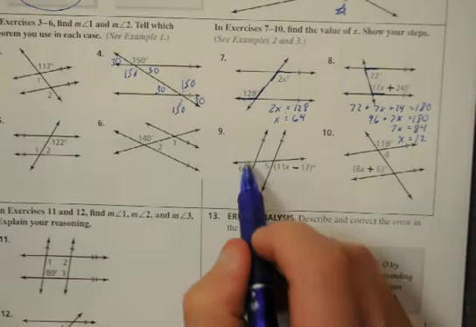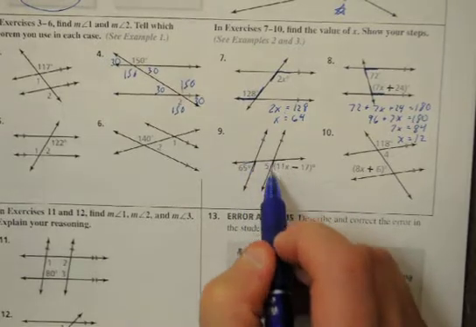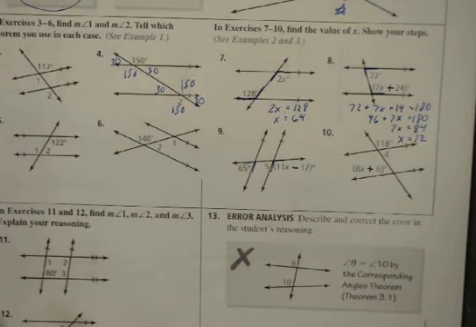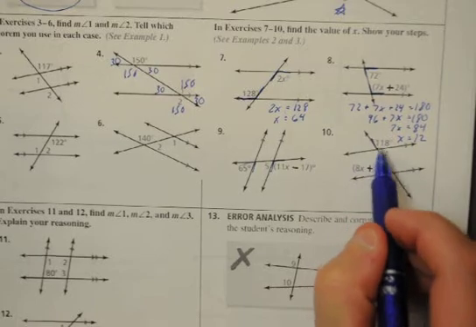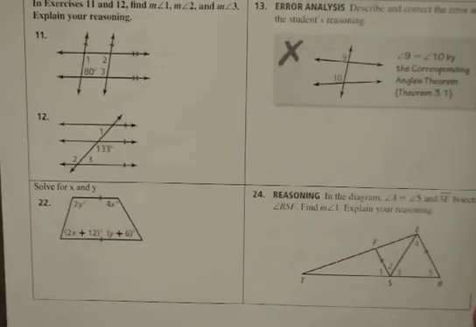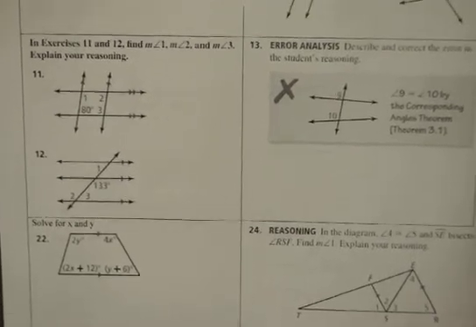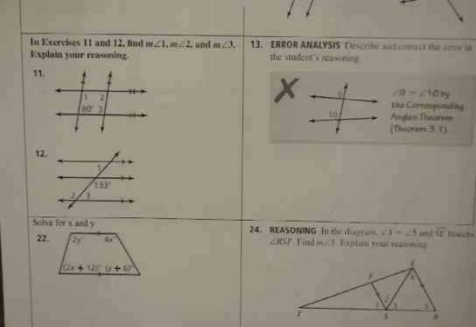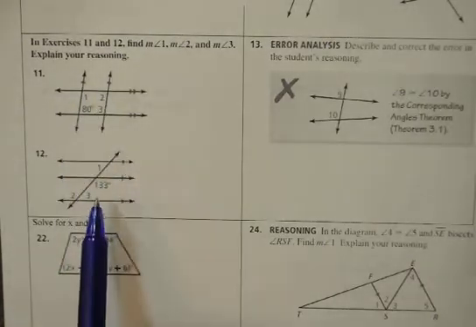This is acute, this is obtuse. They are not equal. They add up to 180. Over here, obtuse, acute, not equal, adding up to 180. Let's keep going here. Let you work on that one.